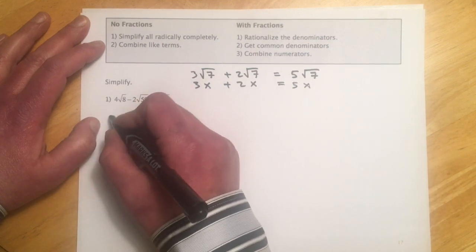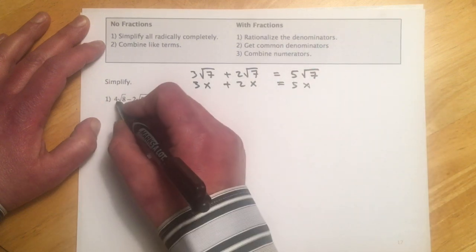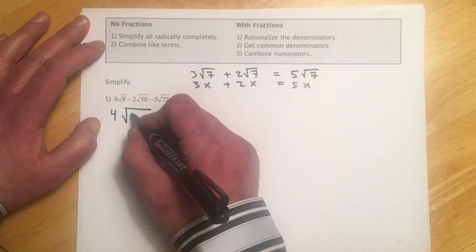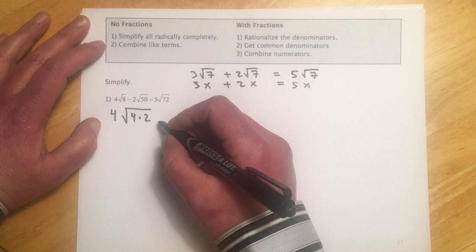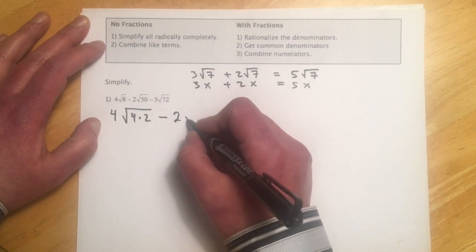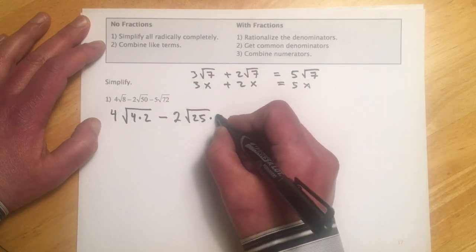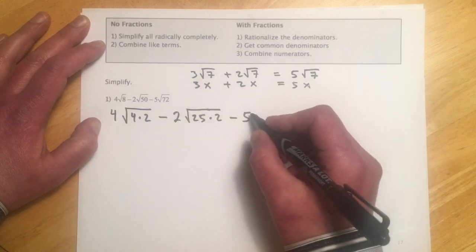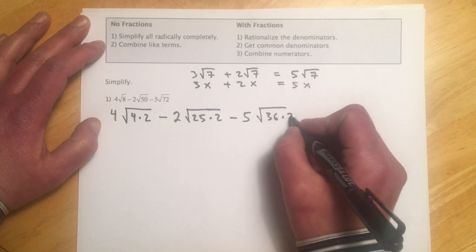So with this, I'm going to rewrite this, showing my squares, and then pull everything out. This is going to look like 4, and then 8 is going to be a 4 times a 2. So I can see I'm going to have a 2 left over. That makes me look for 2's in the rest of these. So this is going to be 2. 2 goes into 50 25 times, so that'll be 25 times 2. And then minus 5. 2 goes into 72 36 times, so that's going to be 36 times 2.